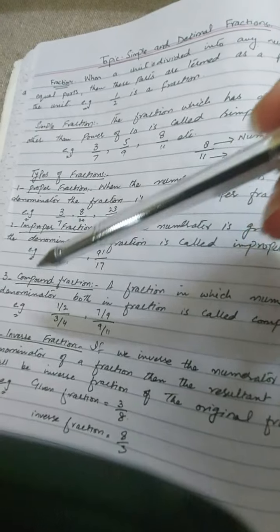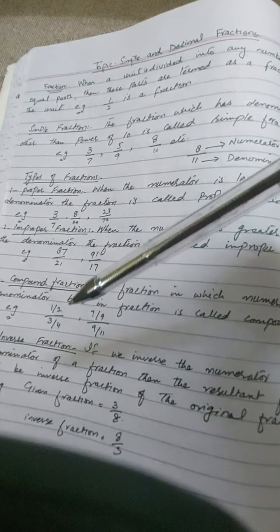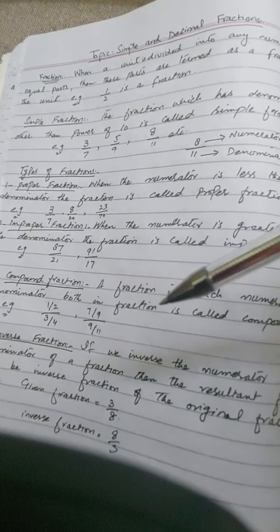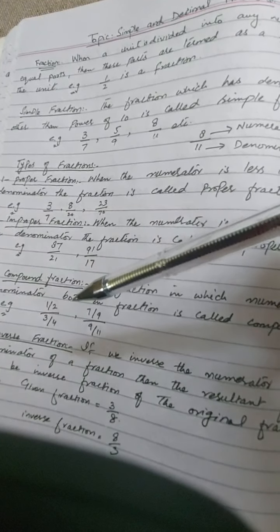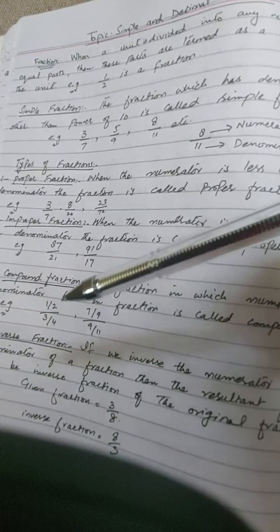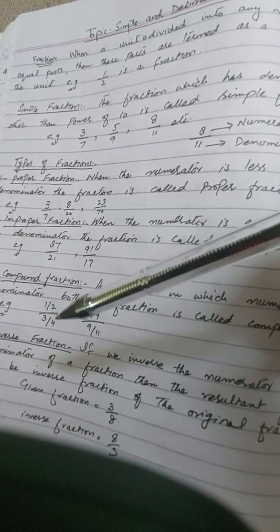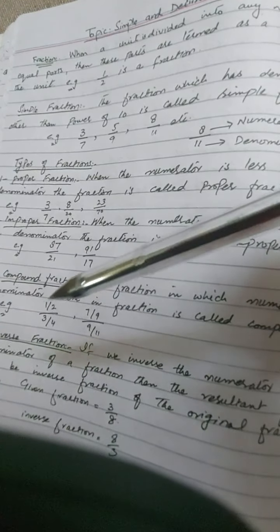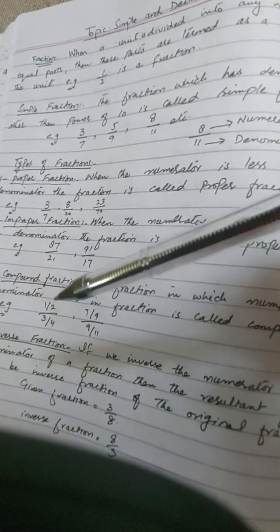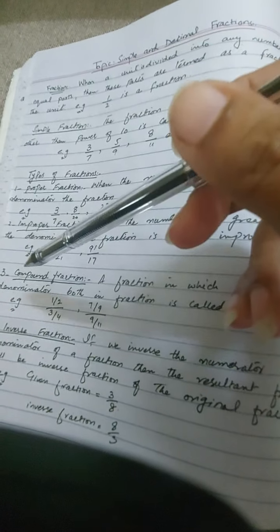Then the compound fraction. A compound fraction is a fraction in which the numerator and denominator are both fractions. For example, if you have a numerator and denominator, and your numerator is also a fraction and your denominator is also a fraction, right? तो ये आपका बन जाएगा compound fraction, यानी आपकी whole fraction में further आपके पास categorize होके classify होके दो fractions आ जाएंगे.